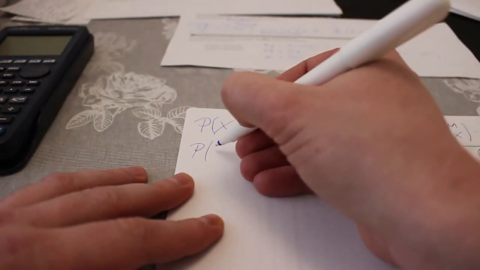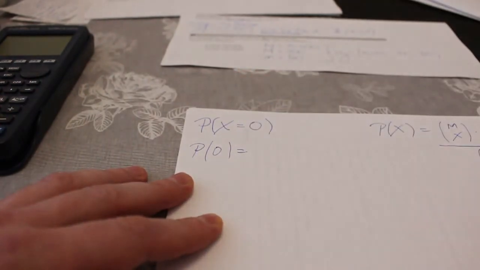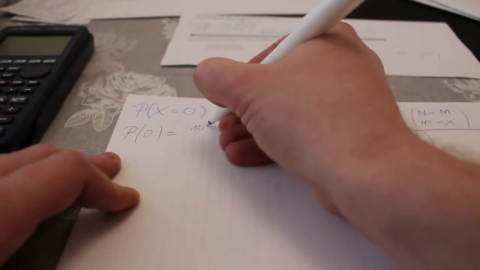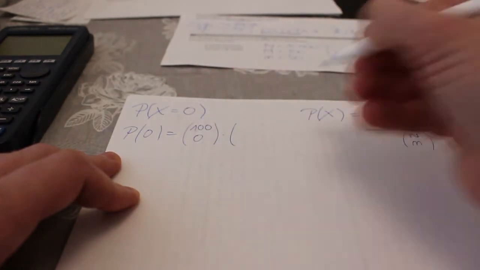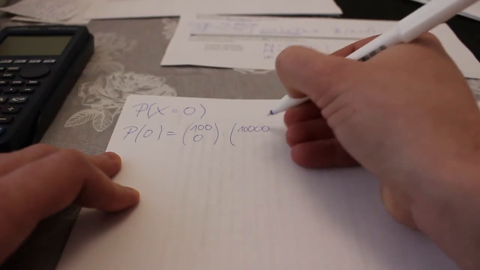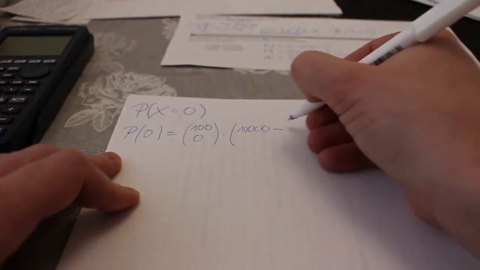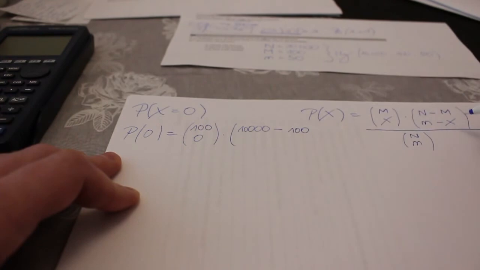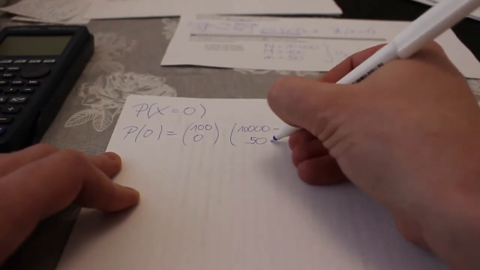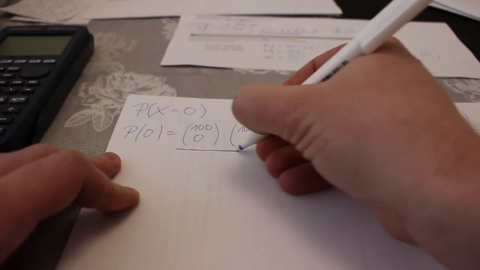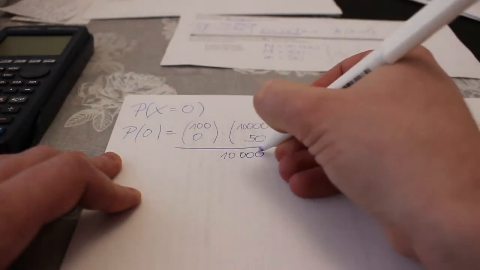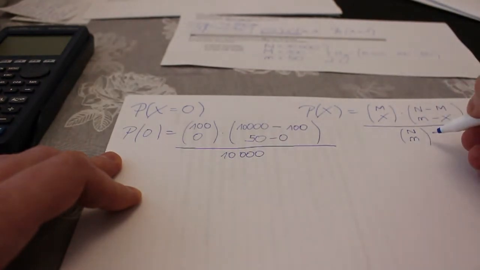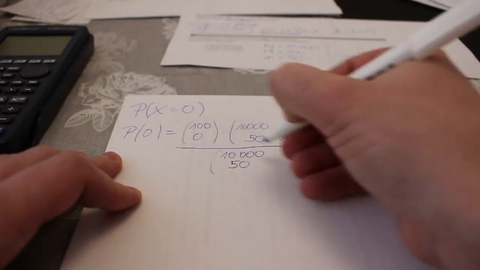Okay, so we will calculate this probability. The probability of 0 is equal to capital M, 100 above 0, times 10,000 persons minus 100 above 50 minus 0, divided by 10,000 above small n, 50.